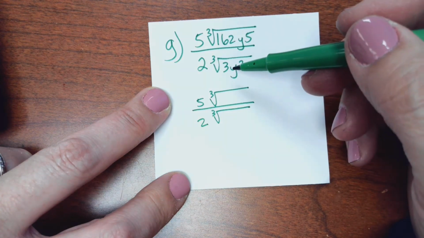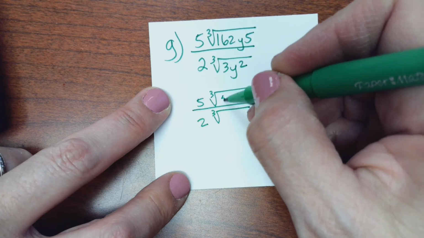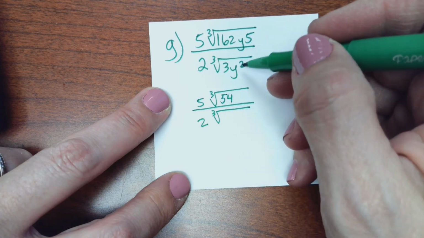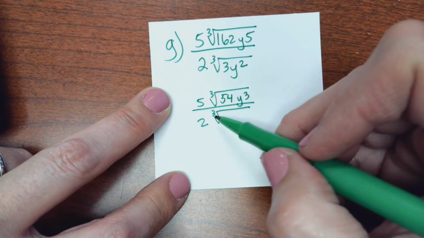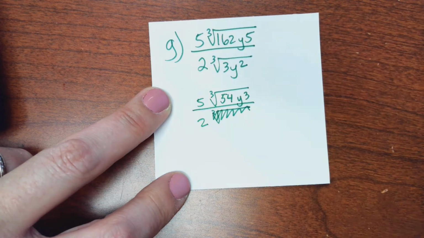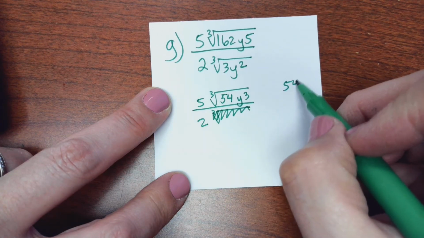162 divided by 3. So 162 does divide by 3. It makes 54. That goes up top. y^5 and y^2 come out to y^3 because you divide, you subtract the exponents. So it turns out I really didn't need this at all. But now it's my job to go ahead and reduce this inside here. So I'm going to put 54 over to the side.